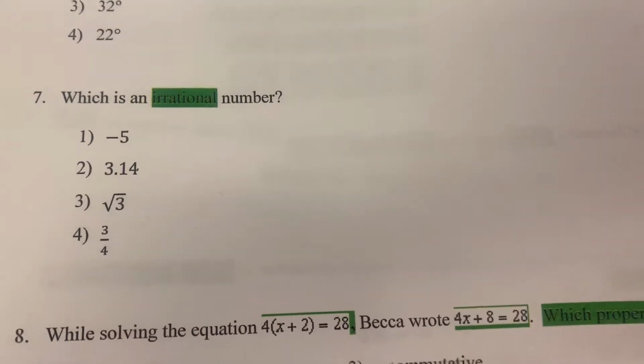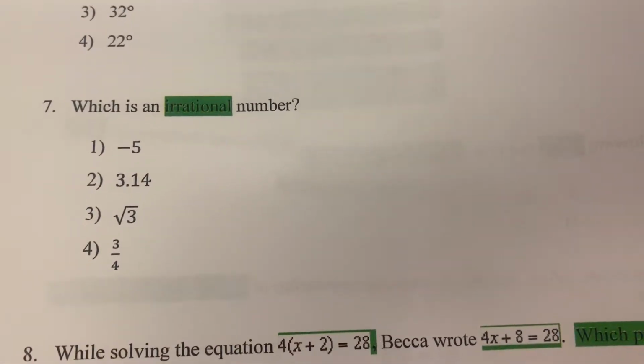Number 7, which number is an irrational number? Irrational number.